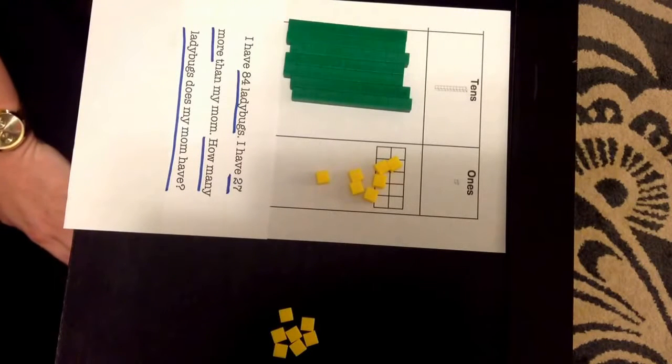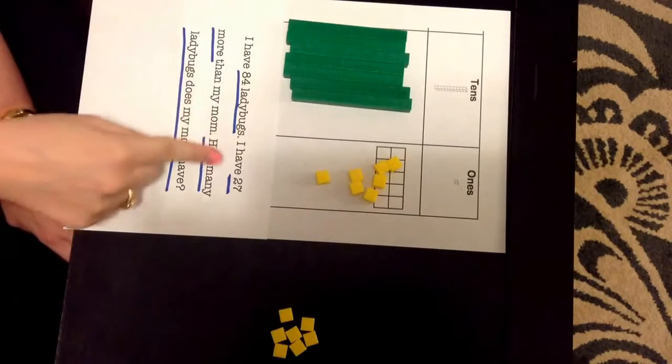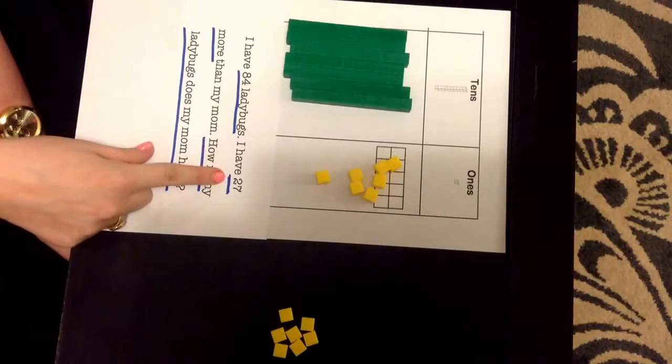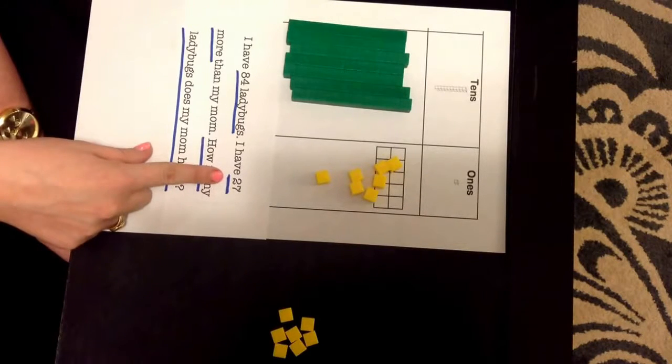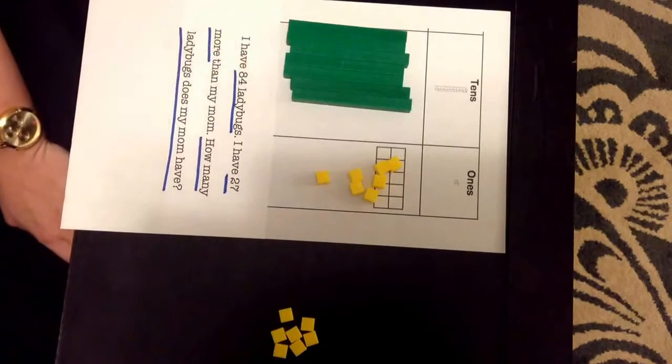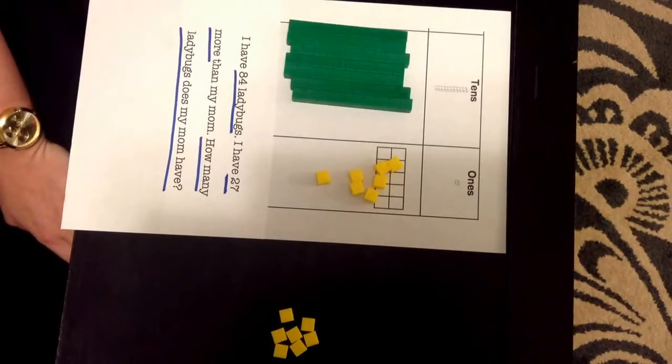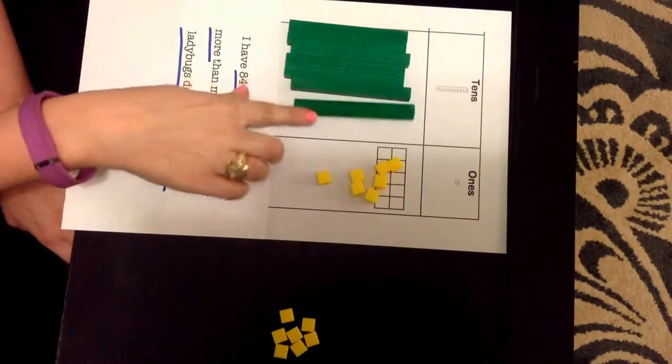Are we finished? Oh, not quite yet. We still have to worry about the tens place of 27. So we still have 20 ladybugs that we need to subtract from 77. Can we subtract 2 rods from the 7 rods we already have? Of course we can. 1, 2.